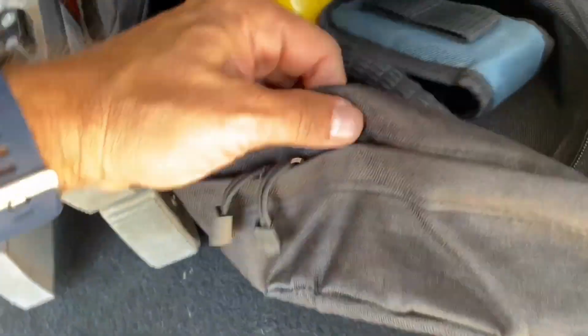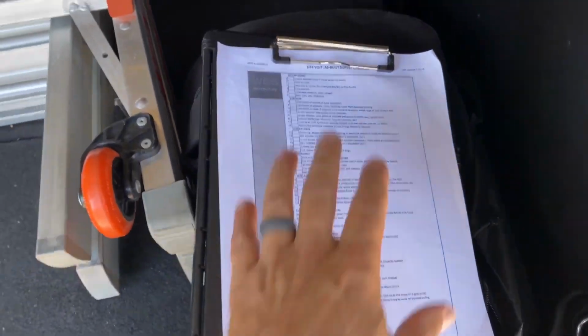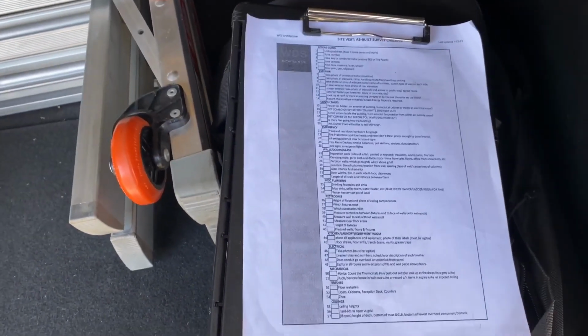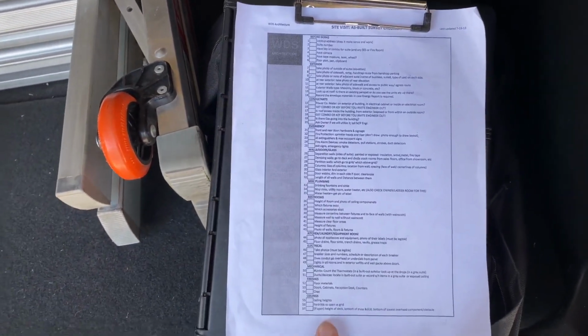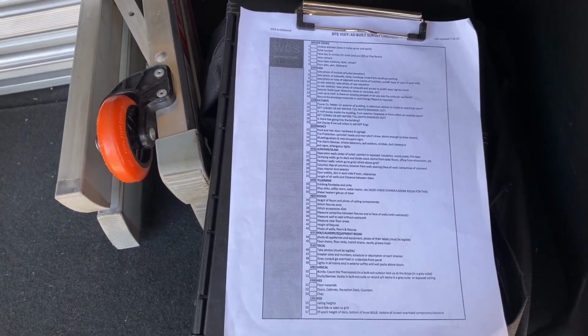Okay, and then a clipboard in here, which is nice for writing, and this is a checklist that we've come up with, and I will post this either on this video or on a future video. And this is everything that you need to check in my office when you conduct an as-built survey site visit. That's our go bag.